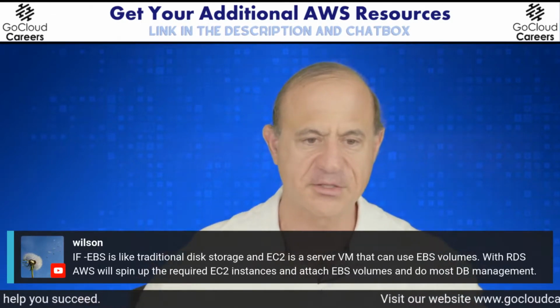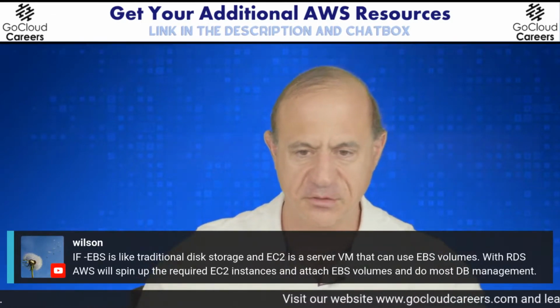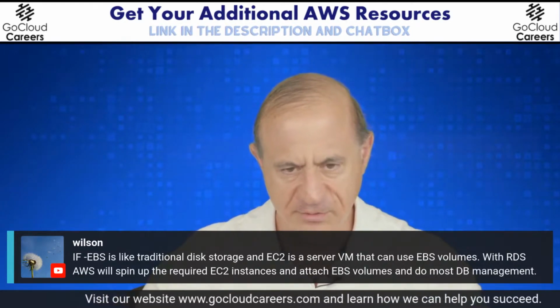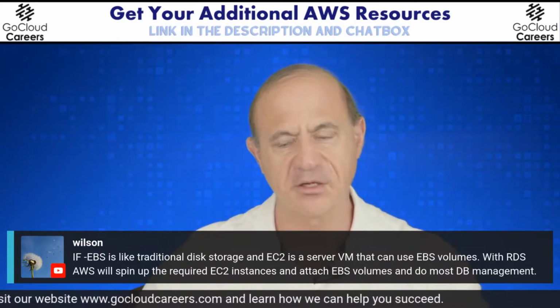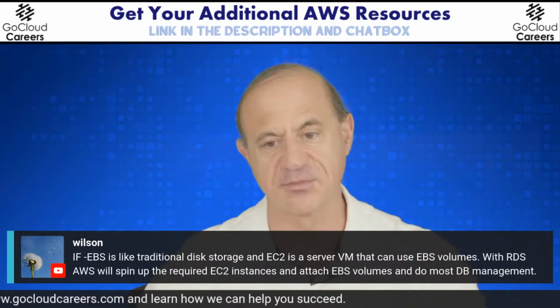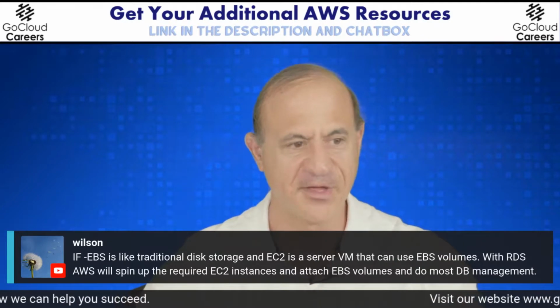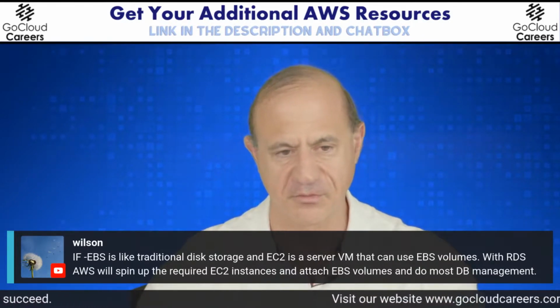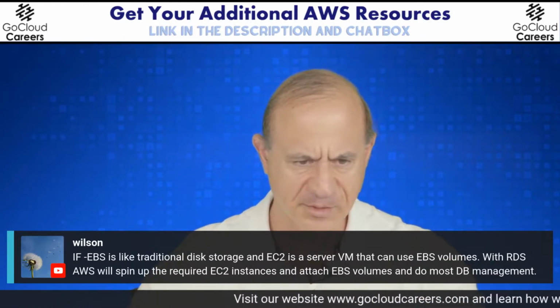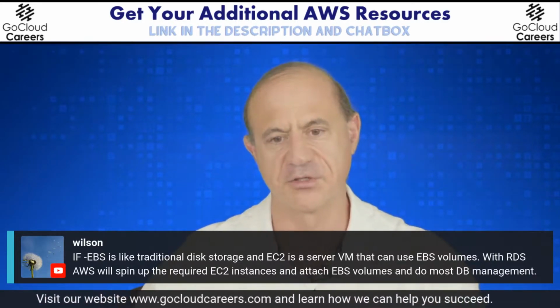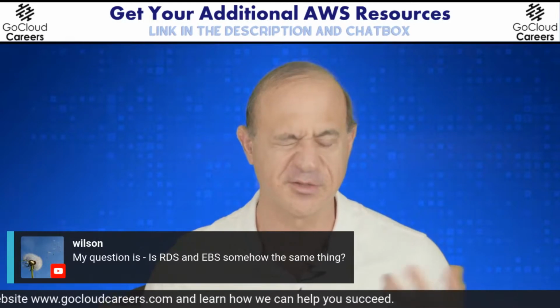Wilson, if EBS is like traditional disk storage and EC2 is a virtual machine, well, EBS is not like traditional disk storage. EBS is block storage, which means it's network storage that feels like traditional storage. With RDS, AWS will spin up the required EC2 instances and attach block storage to it. Yes, absolutely. All virtual machines in the cloud use block storage.